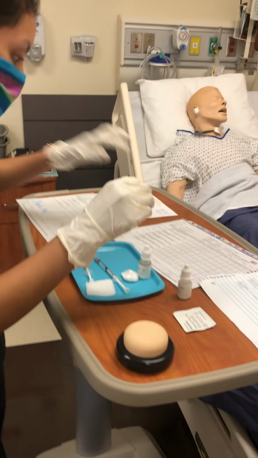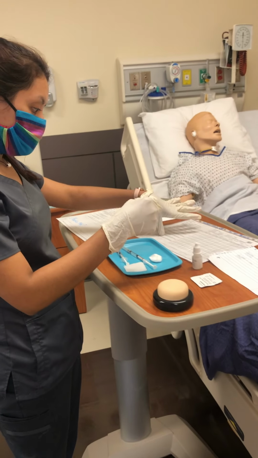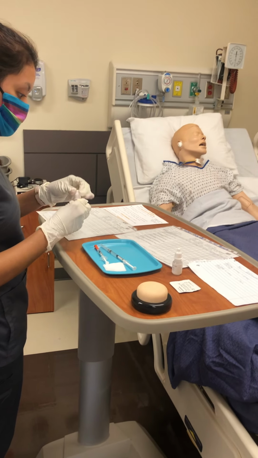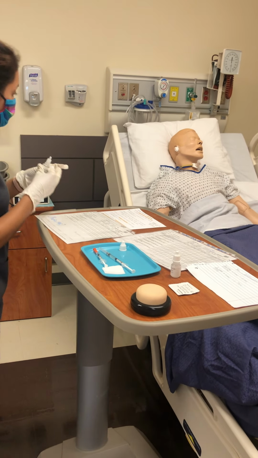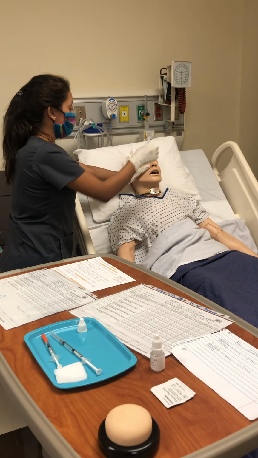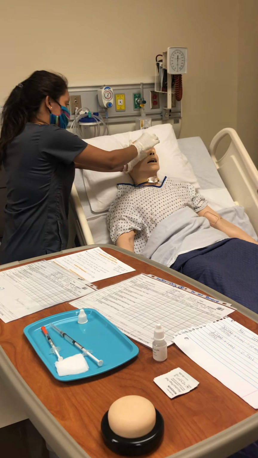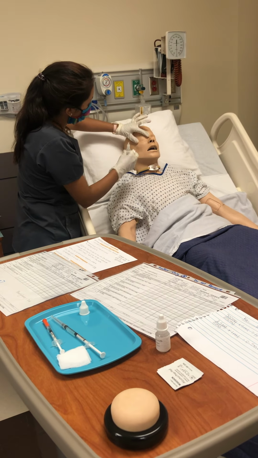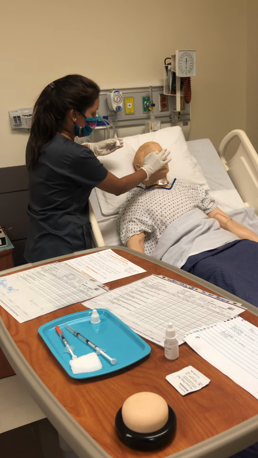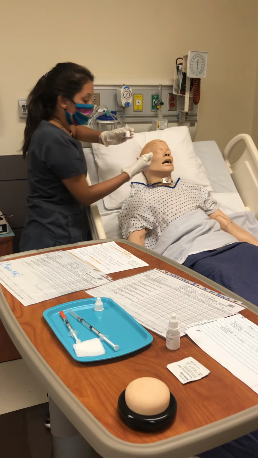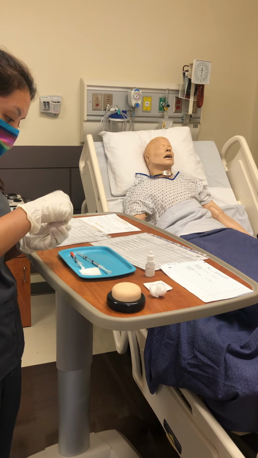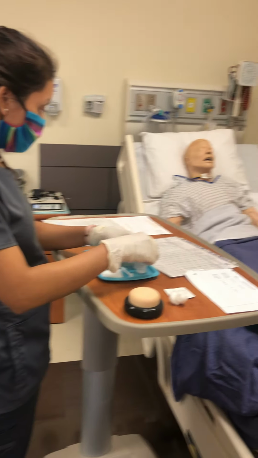Next, I will be doing pilocarpine 4%, and this one is going in the right eye. Okay, and I will only be doing 1 drop of this one. And for this one, with my non-dominant hand, I will open his eye and drop 1 drop in his eye, and then close it, and then with my cotton ball, I would do this for any excess. Okay, and then I would disregard these and get rid of these. And I would document this one as well, saying that I gave this medication to him.